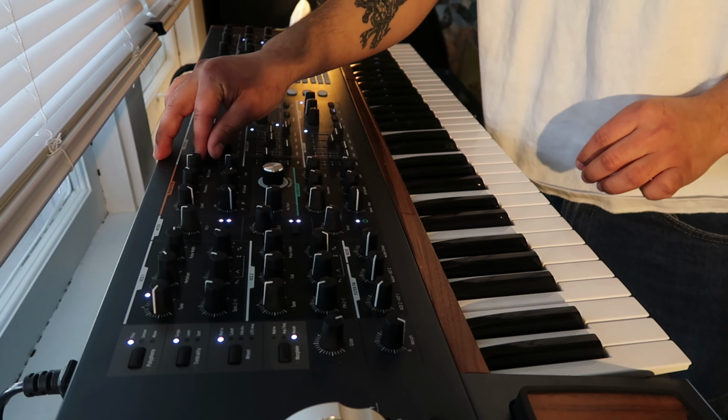But how can we do this if we don't have any hardware? How can we do this if we're only using our keyboard? Or how can we do this if we're only on the DAW? There are a lot of different ways to do it, and the biggest thing is that it just takes time.